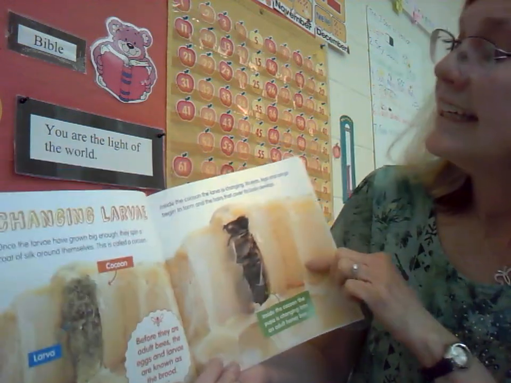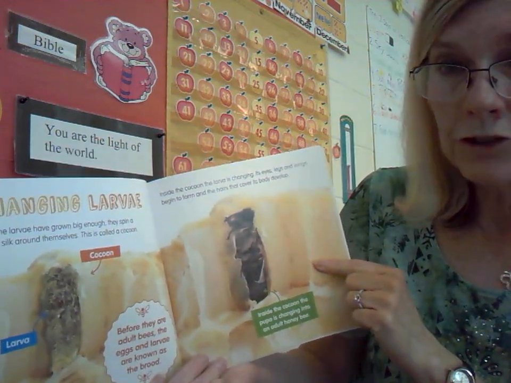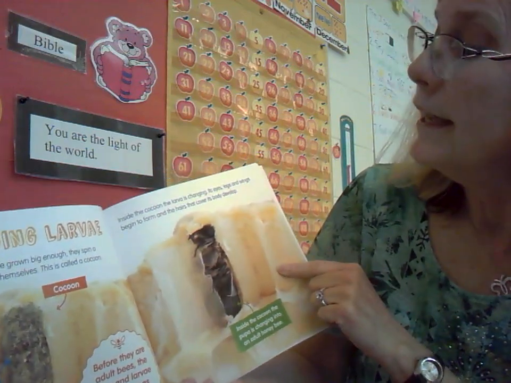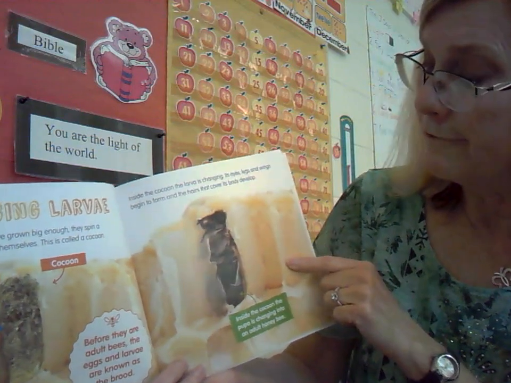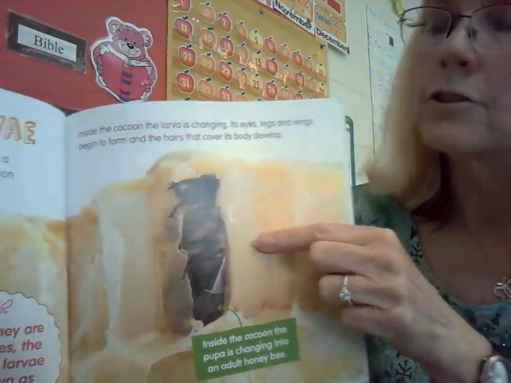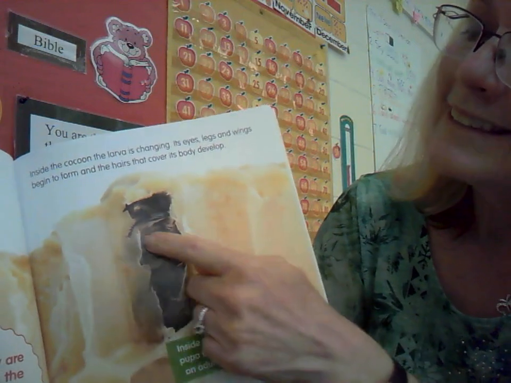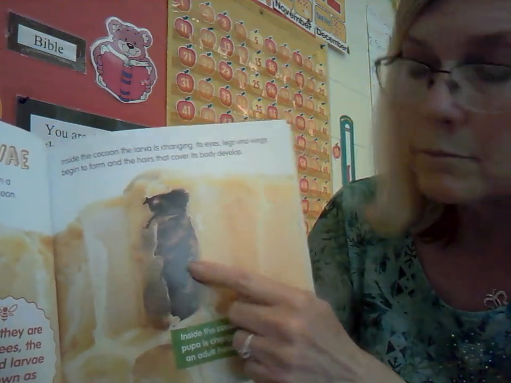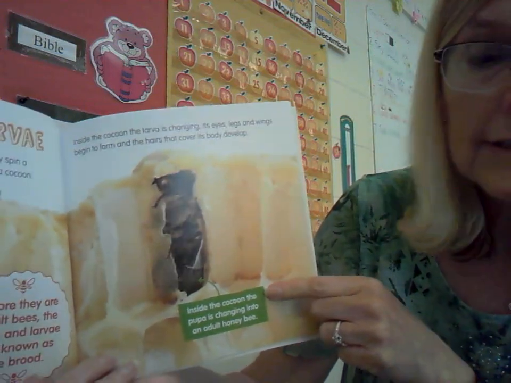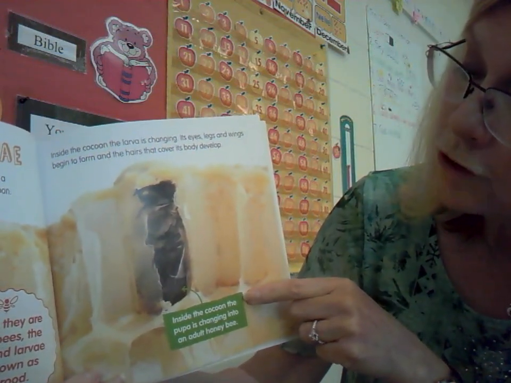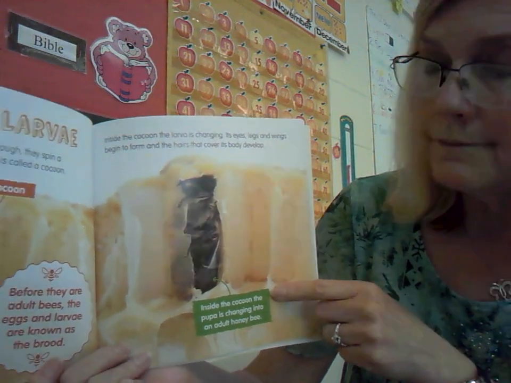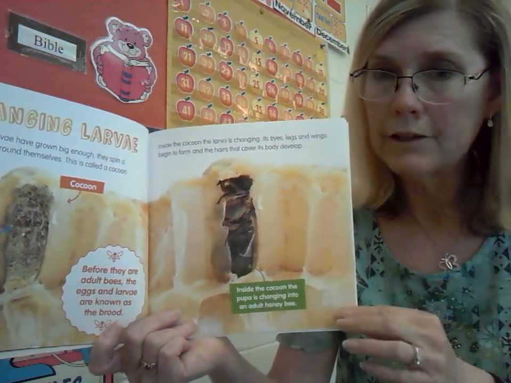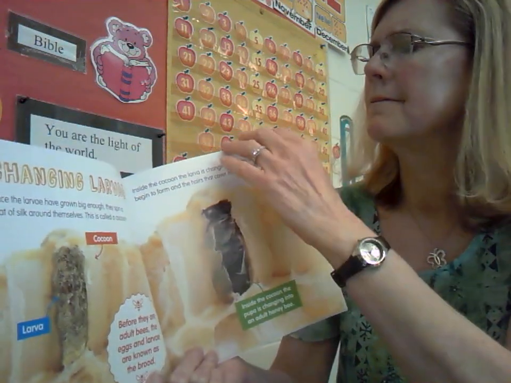Okay. Inside the cocoon, the larva is changing. Its eyes, legs, and wings begin to form, and the hairs that cover its body develop. So let's get this closer to you so you can see that larva. It's as if you could see through inside the cocoon there and see the metamorphosis taking place. The green box, it says, inside the cocoon, the pupa is changing into an adult honeybee. So we are in the pupa stage here, just like all insects. Well, most insects.